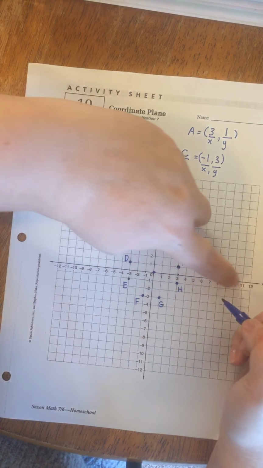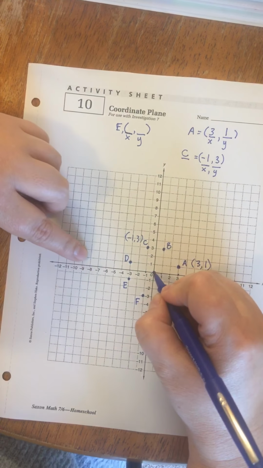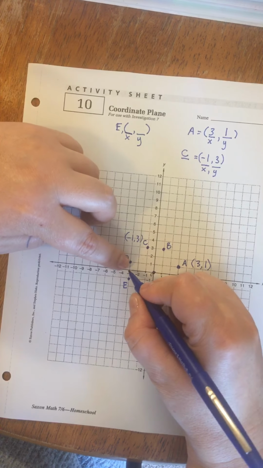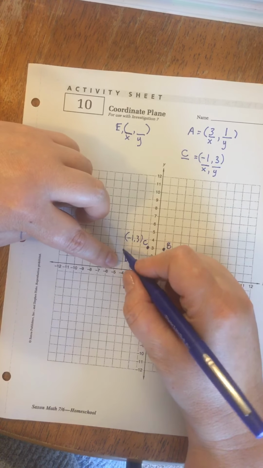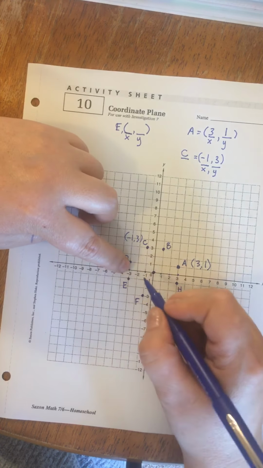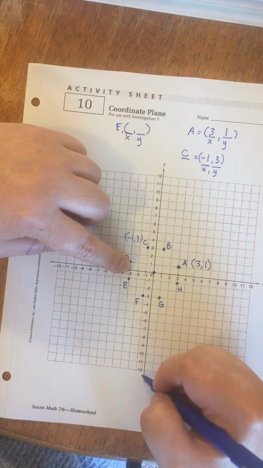So how far did I go on the x-axis from the origin? 1, 2, 3. I have to stop because I didn't go 4. It's not over here. It's not over here. I went to negative 3 and I stopped. How far did I go down? And the down numbers on the y-axis are negative also.